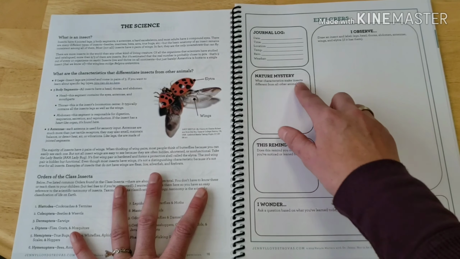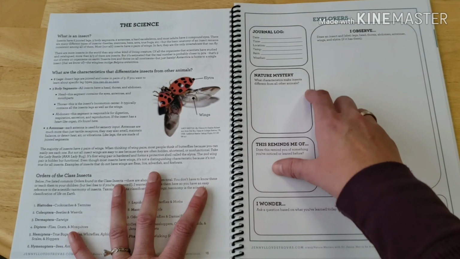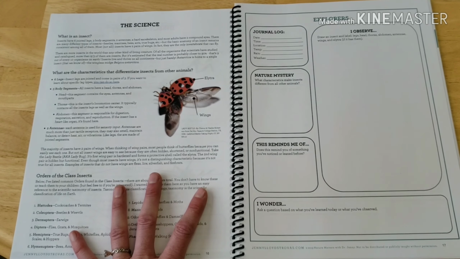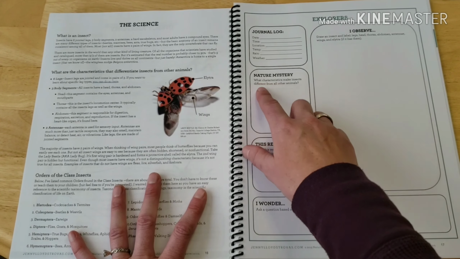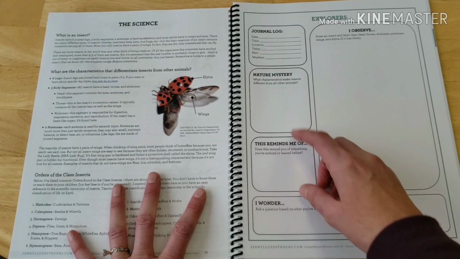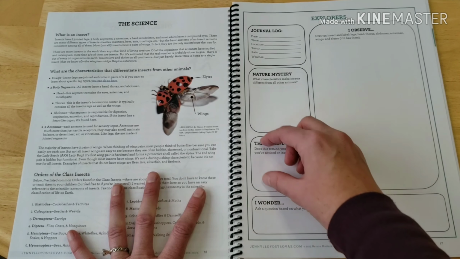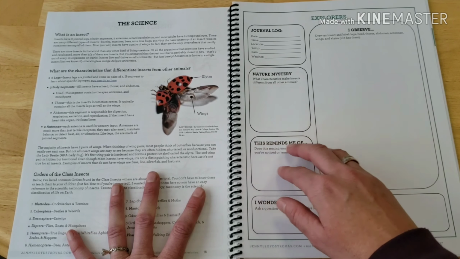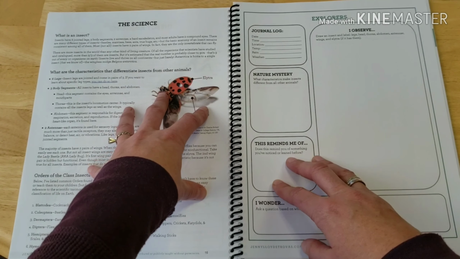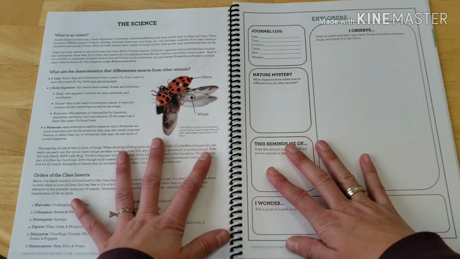All right, the next thing that we have is back to our nature mystery or our question. And what they'll do here is they'll just basically write the answer to the question. In this box, I believe it says making connections now, but it's this idea that they write something new that they've learned and they write something old that they already knew.